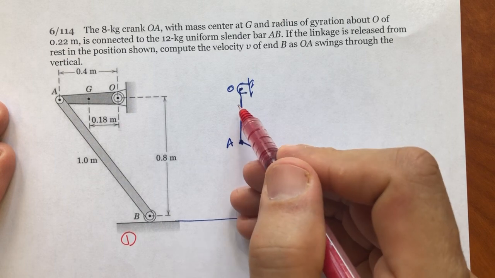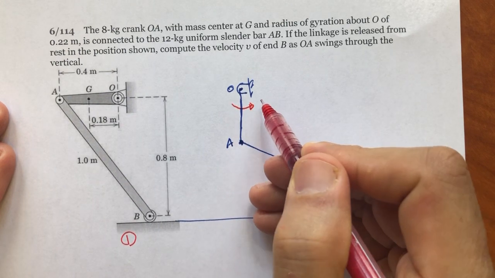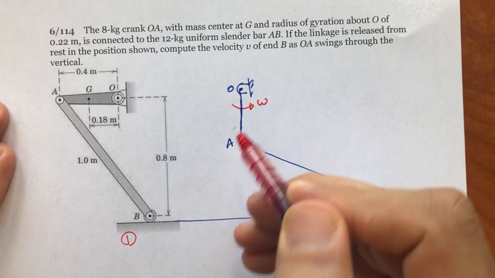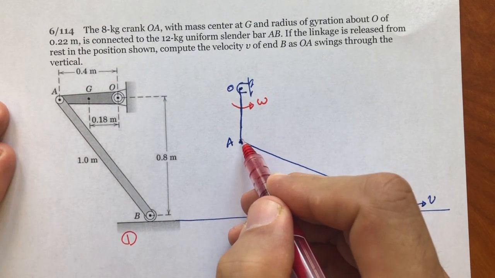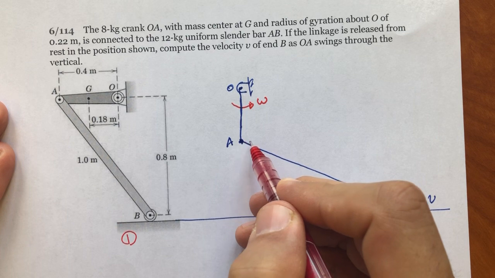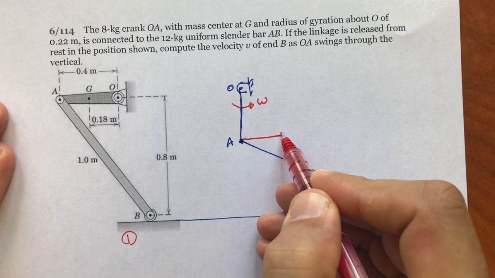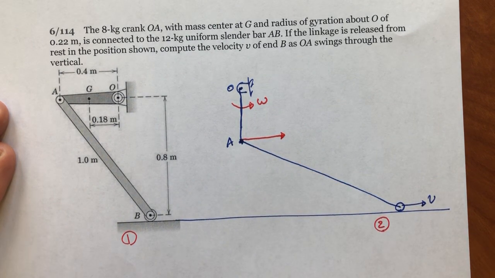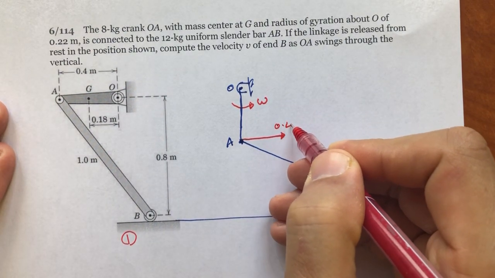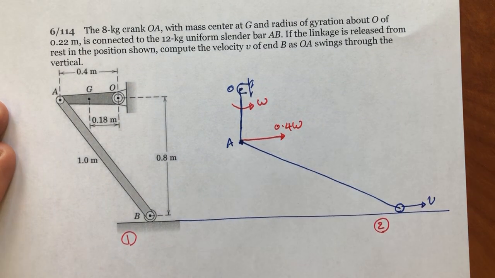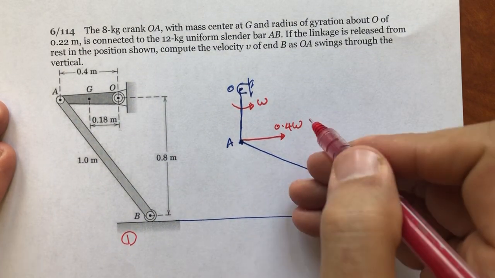At this condition, OA is going to rotate. Let's say the angular velocity of it is going to be omega. And the velocity of A is going to be OA times omega. It's going to be perpendicular to this link, which means it's going to be horizontal. So the velocity of A is going to be 0.4 times omega.